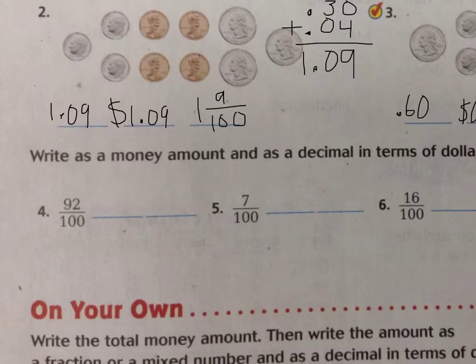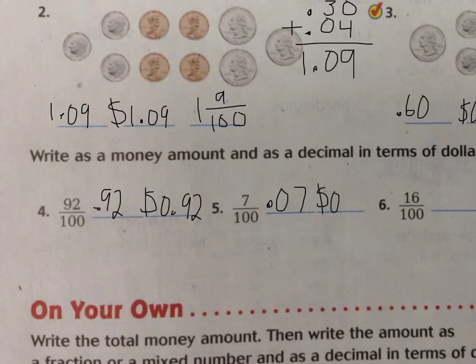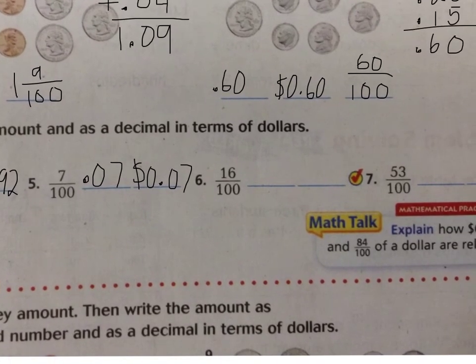92 out of 100, that is 92 cents. So the decimal would be 0.92. The dollar amount would be dollar sign 0.92. Pretty simple. 7/100ths, that is 7 cents out of 100. So the key here is remember that you need a 0.07. Since we are in hundredths, there are 2 places behind the decimal that we need. And the next part would be dollar sign 0.07. Pretty simple.